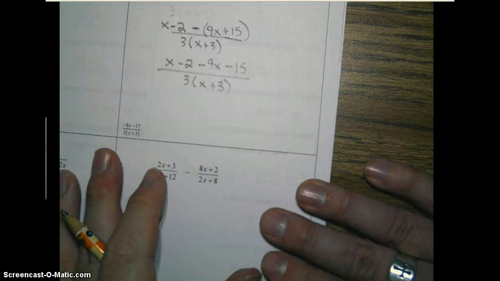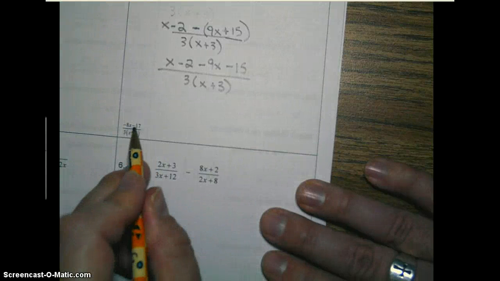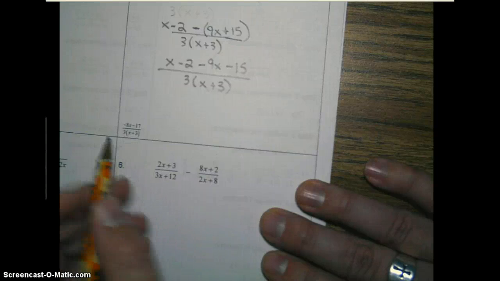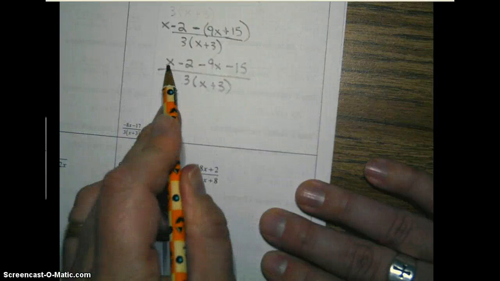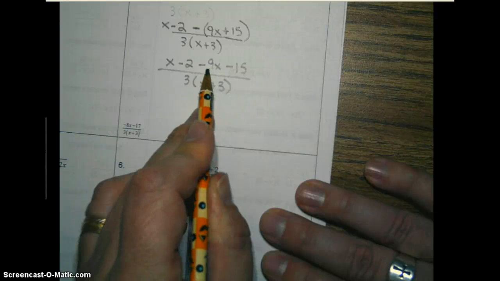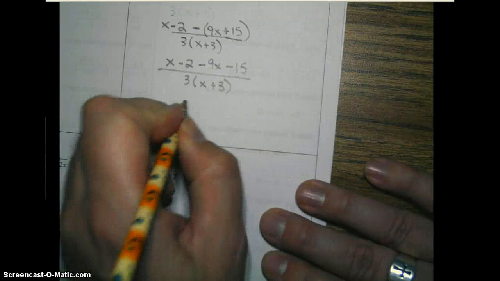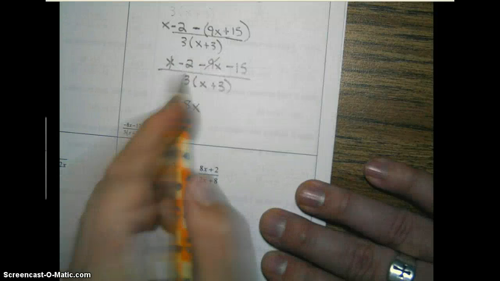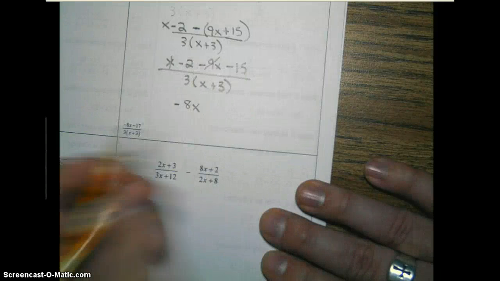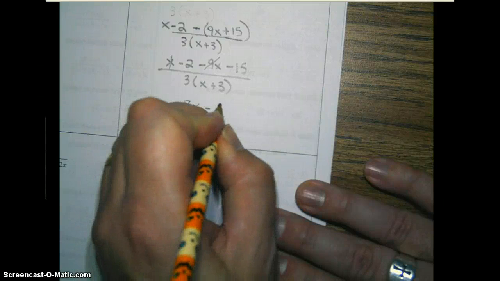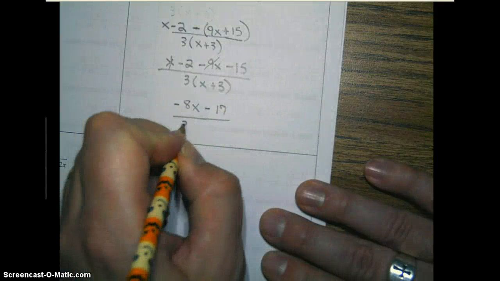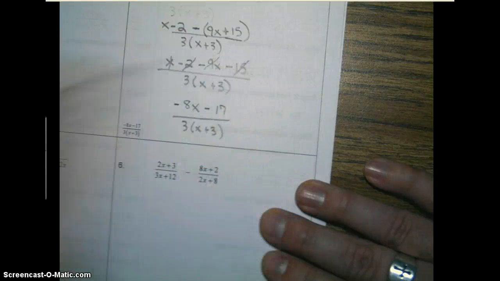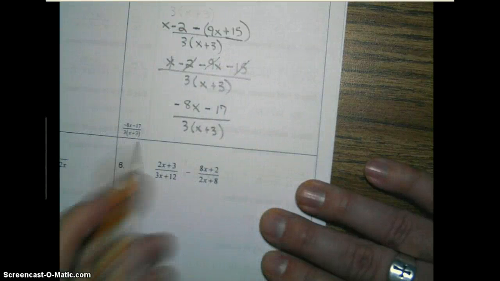Alright, almost done. Boy, I hope I come up with this, or else I'll have to start this video over. Alright, 1x minus 9x, negative 8x. Negative 2 minus 15, negative 17, over 3 times x plus 3. Yay, we did it. And it matches. Woohoo!